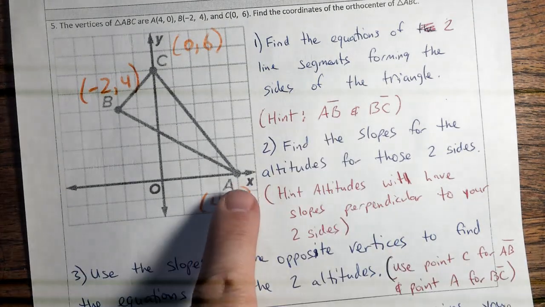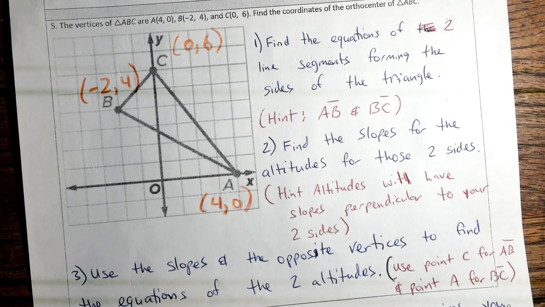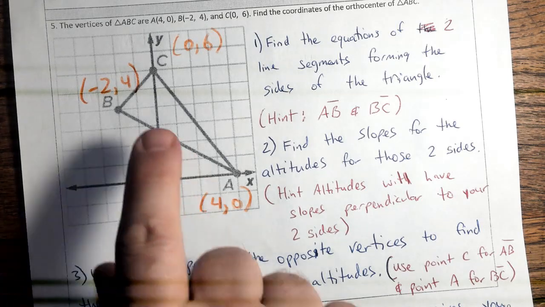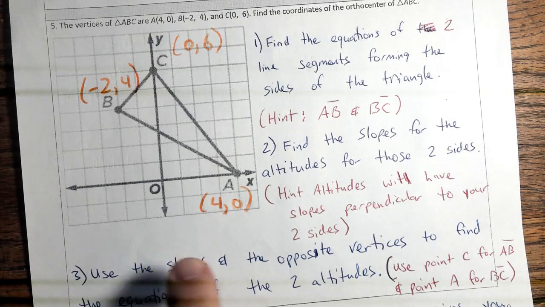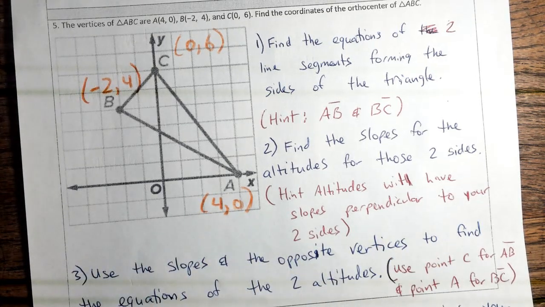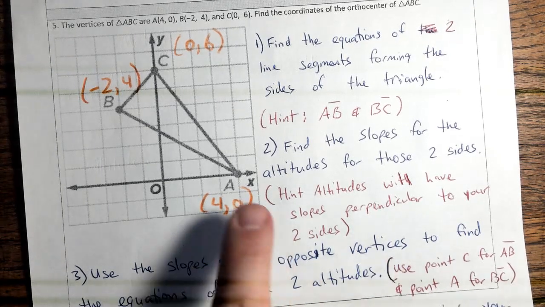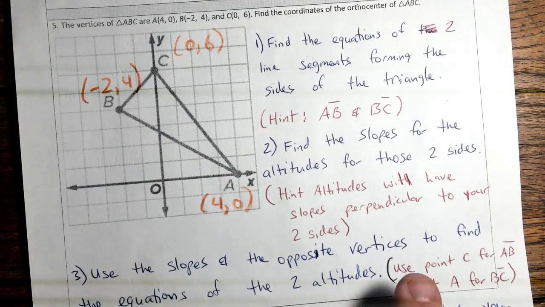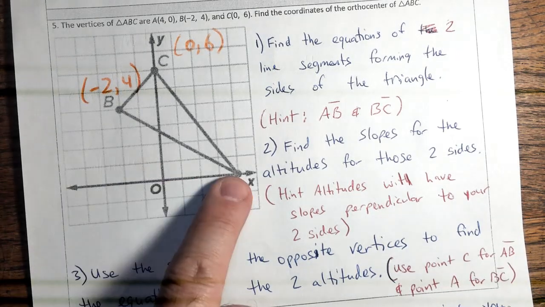So for AB, it's opposite angle C. That's the point you'll plug in to get your y-intercept, so you have your equation for your altitudes. Then once you have your two equations for your two altitudes, now I got into step 3. Step 3, you're using the opposite vertex, like I said, to find the equations. So you're using point C for AB, point A for BC.